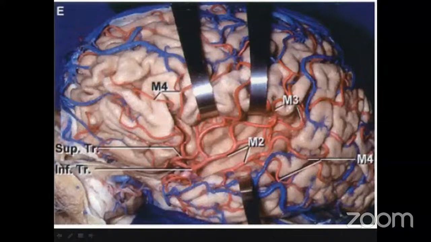Where it says M2, this is the M2 segment. This is the superior trunk, and this is the inferior trunk. So you can see that the superior trunk is the frontal trunk, and the inferior trunk is the temporal trunk. Yes, sir. So they are also called frontal and temporal.